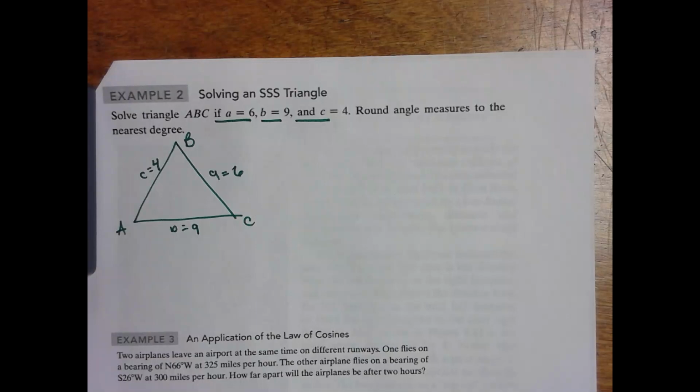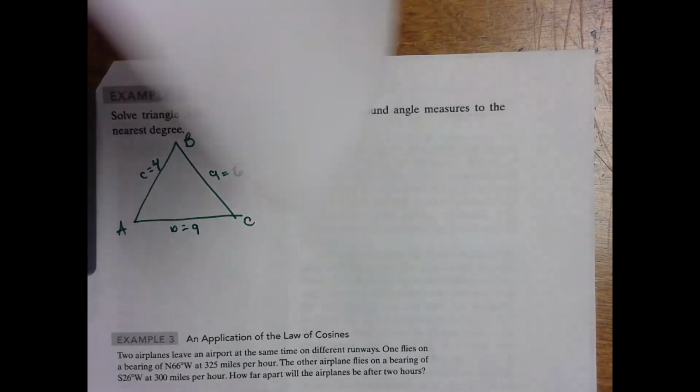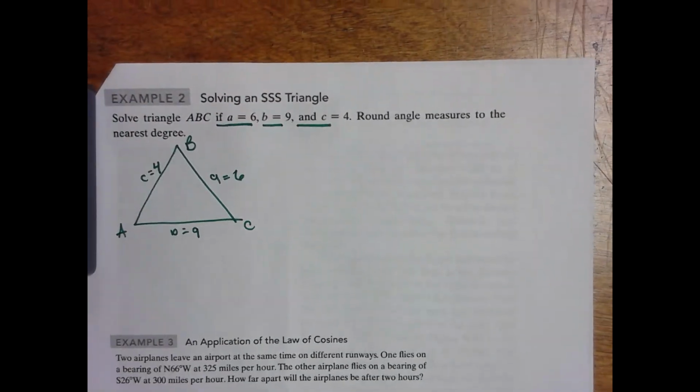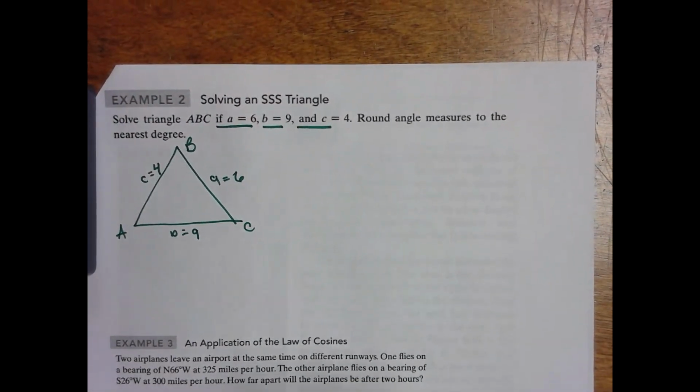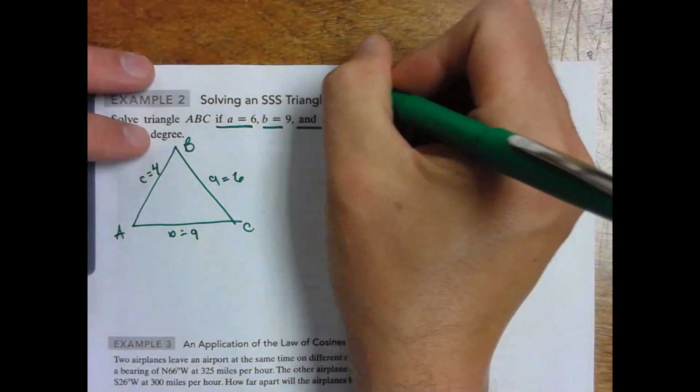So obviously we can't use the law of sines because there's no angles, right? If we want to use the law of sines, we need that angle and side length opposite. So without us having any angles, we don't have that opposite pair combination, which means we need to find an angle to start. Now, we actually have to find a specific angle before, we can't just pick whichever one, okay? It has to be the largest angle first.